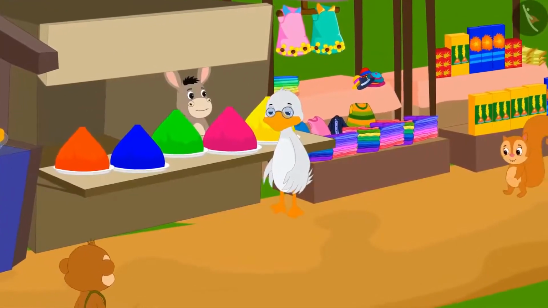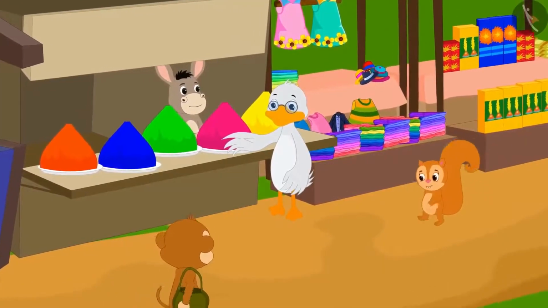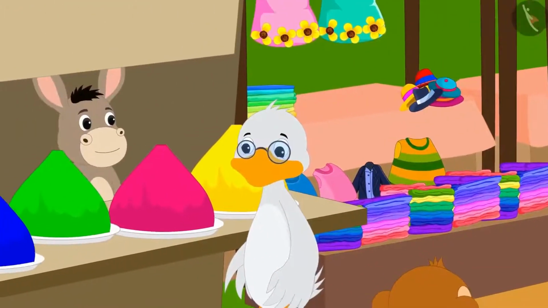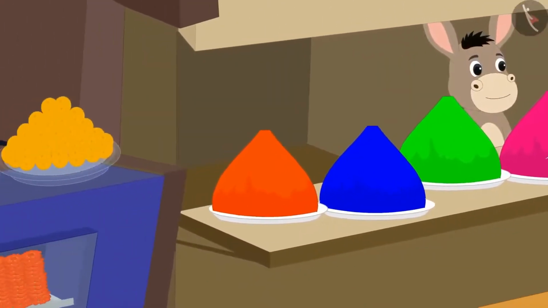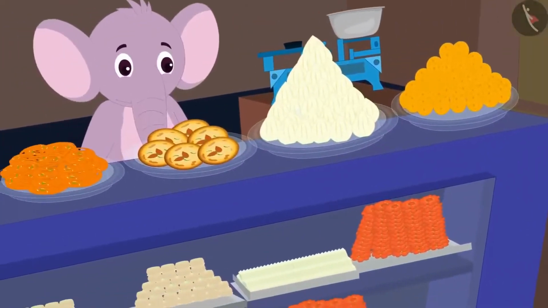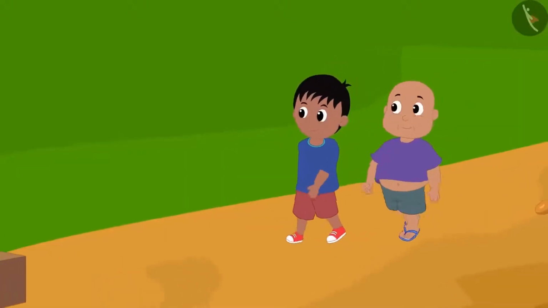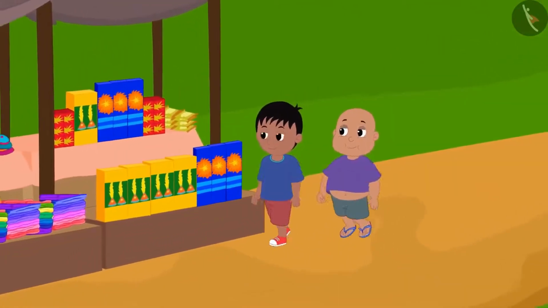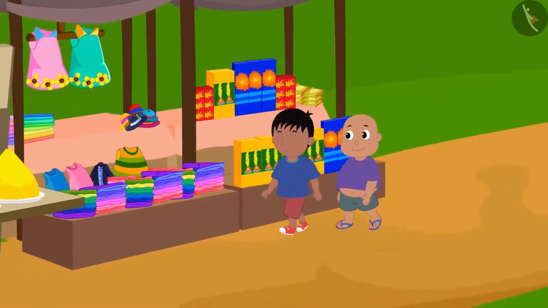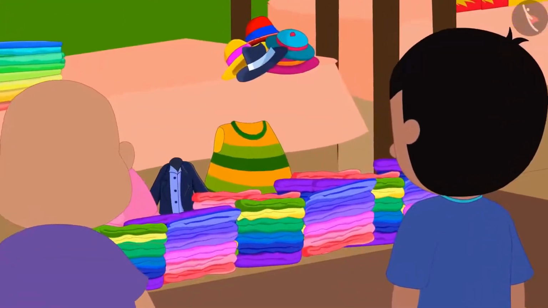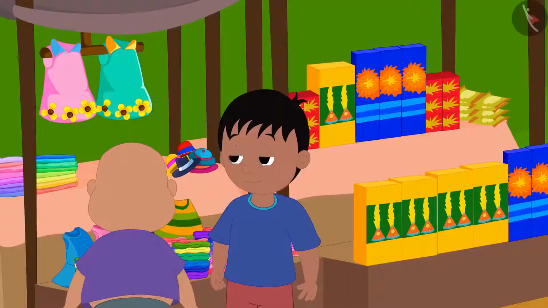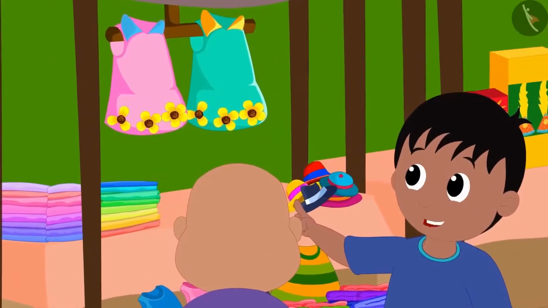Diwali preparations are going strong in Champapur. Garlands, crackers and rangoli stalls are installed all over the place. Bablu and Raju have come to the market to buy things for their respective homes. Bablu wants to buy a beautiful dress for his sister on Diwali. Raju told Bablu, Bablu, this dress has a very unique pattern.